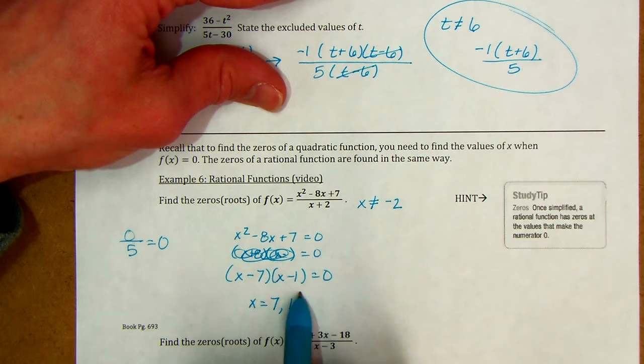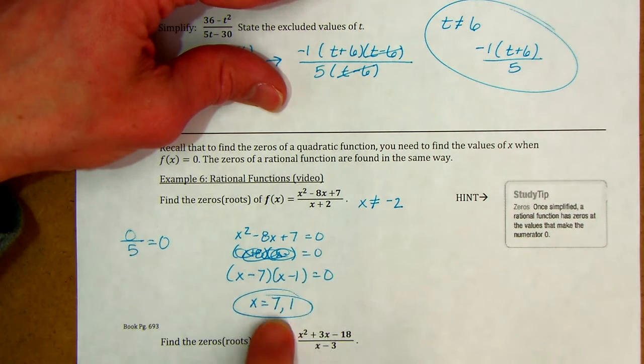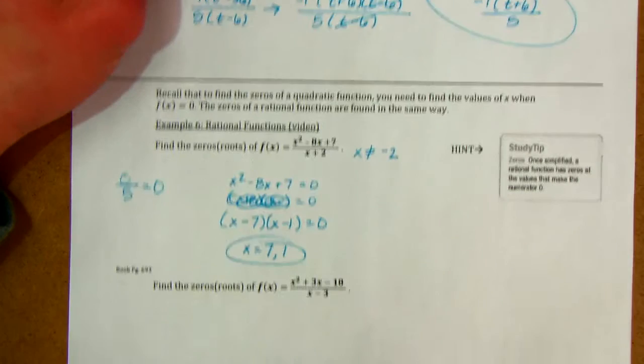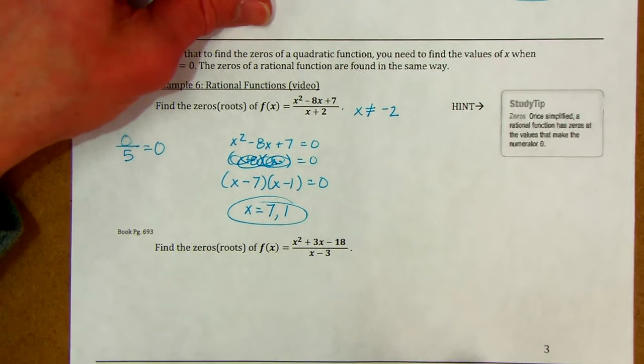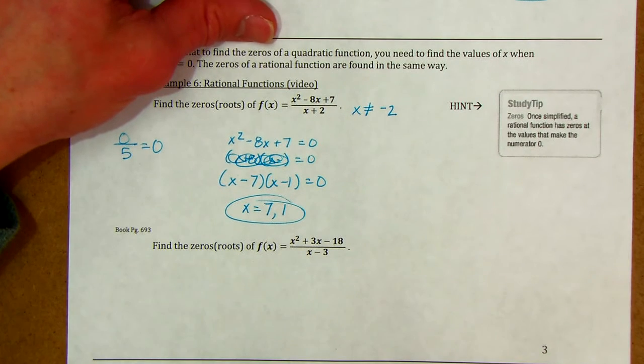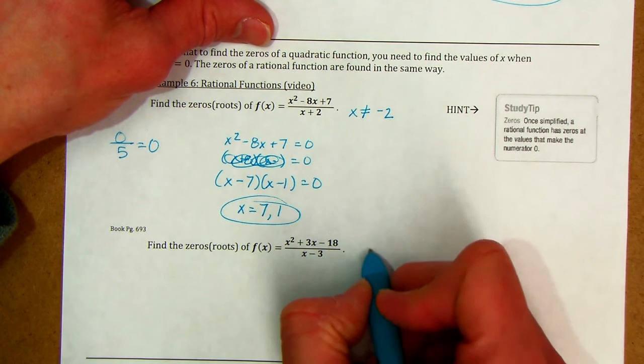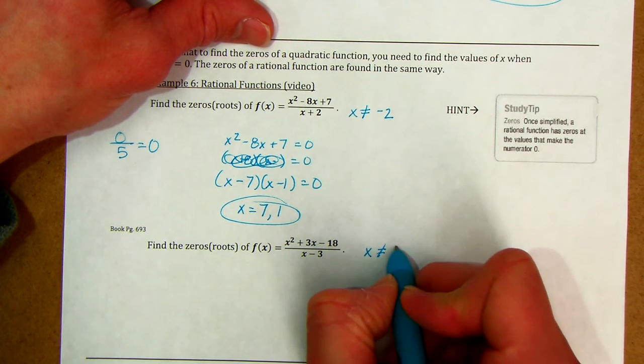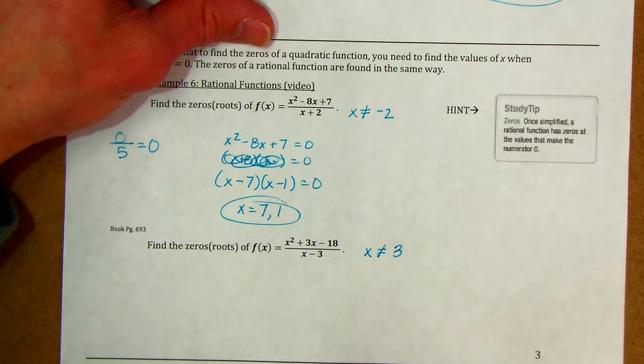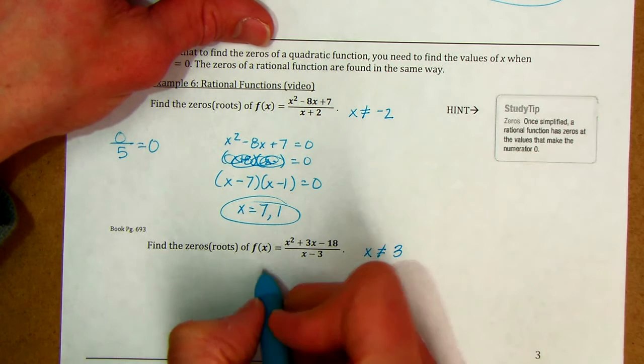But if you get one where it is one of your excluded terms, then you cannot use it as your answer. I'm hoping this one gives us an example of that. Okay, so first, excluded answers: I cannot get a positive 3 for x, otherwise I would get 0 in the denominator, and that's not a real number. So now I set the numerator equal to 0 and factor and solve.